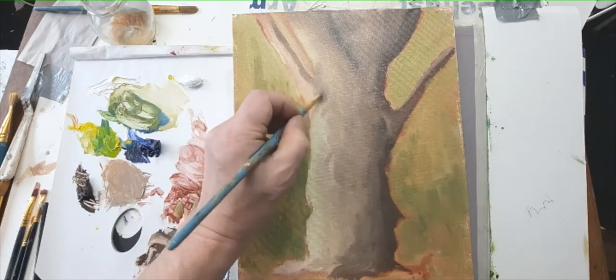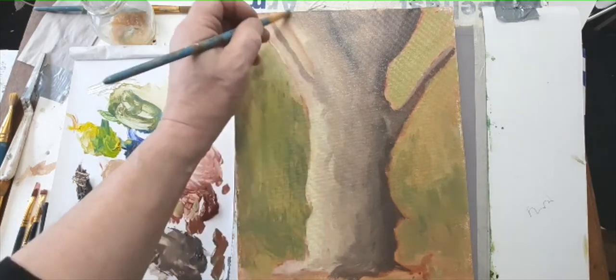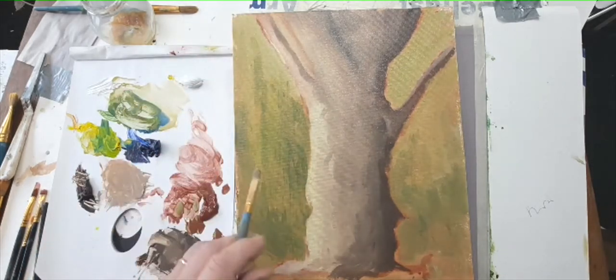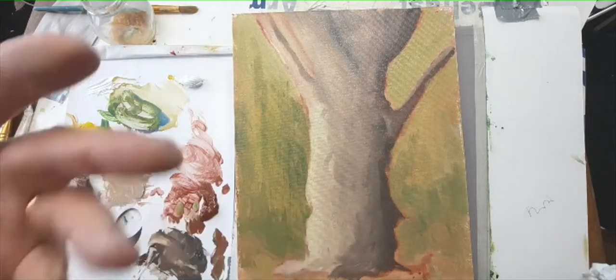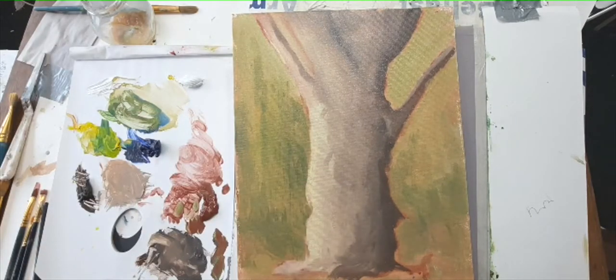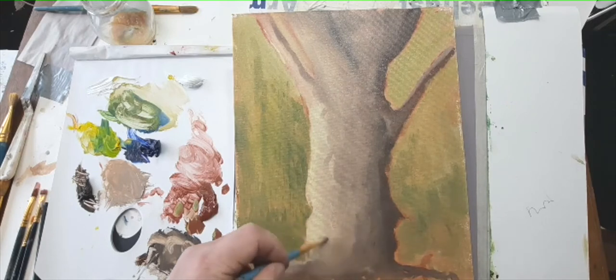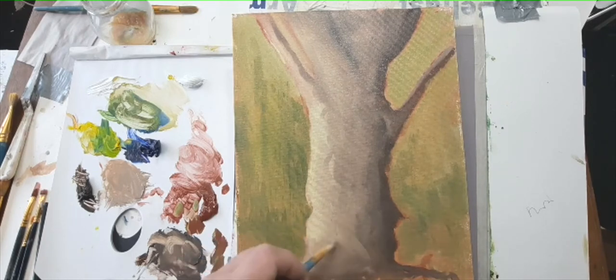Now, with this little exercise, I don't want to do this all in one go, because it'd be quite a nice idea. If you've been doing the exercise that I sent you with the apple, you'll realize that letting the painting dry and then working glazes or other layers on top is an exciting sort of method.